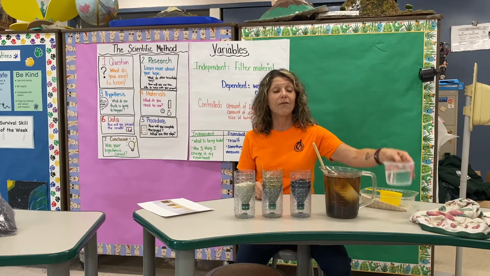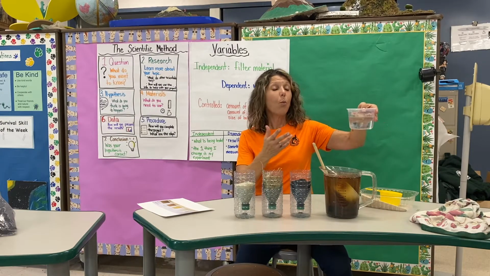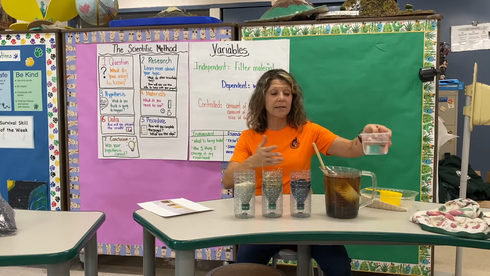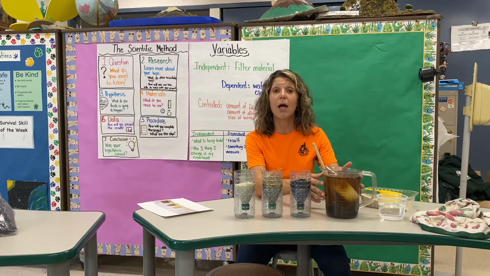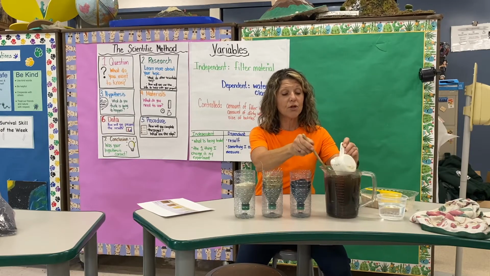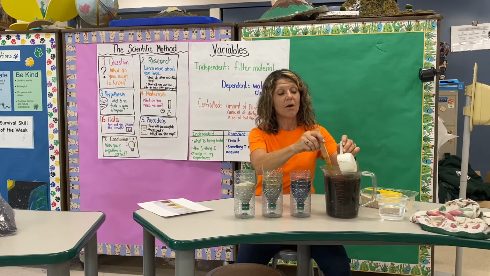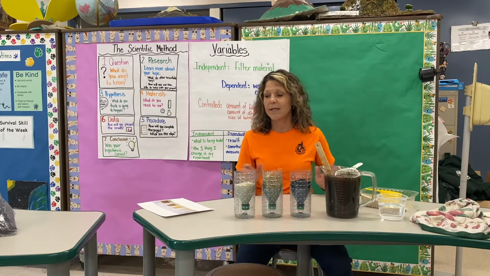I also have a jar of clean water so I can measure what the clean water looks like against my filtered water. Okay, I also have my pitcher of dirty water, and this is 2 cups of dirt, oops, a lot in there, and about 6 cups of water. Okay, I'm gonna need those for my tests.